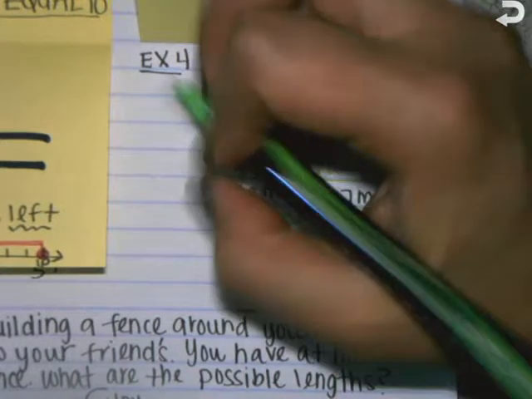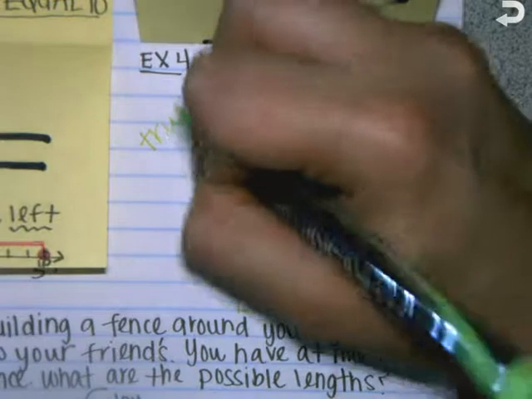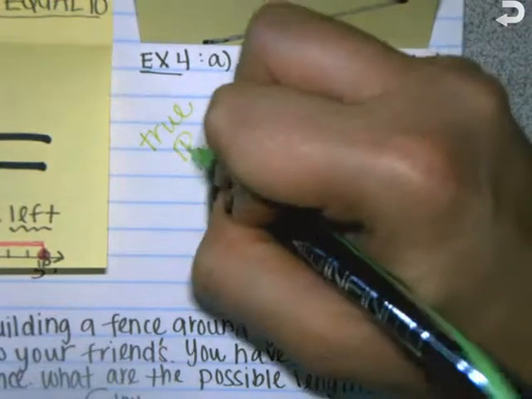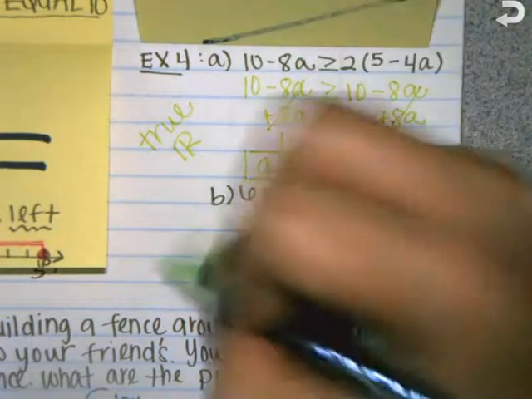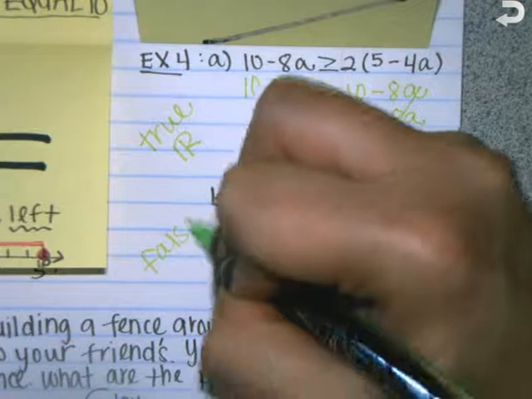So I'm going to write that just right next to it. True is all real numbers. False means no solution, okay?